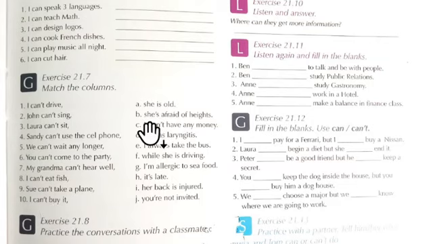She's old, she's afraid of heights, I don't have any money, he has laryngitis, I always take the bus while she's driving, I'm allergic to seafood, it's late, her bag is injured, and you're not invited. Okay, the idea is you have to connect the right sentence with the correct option.